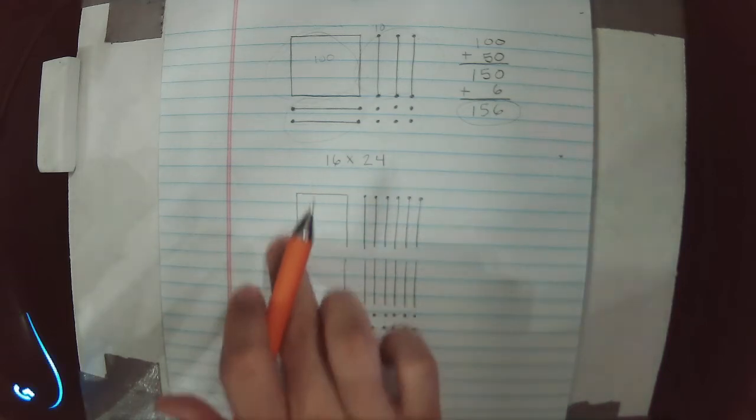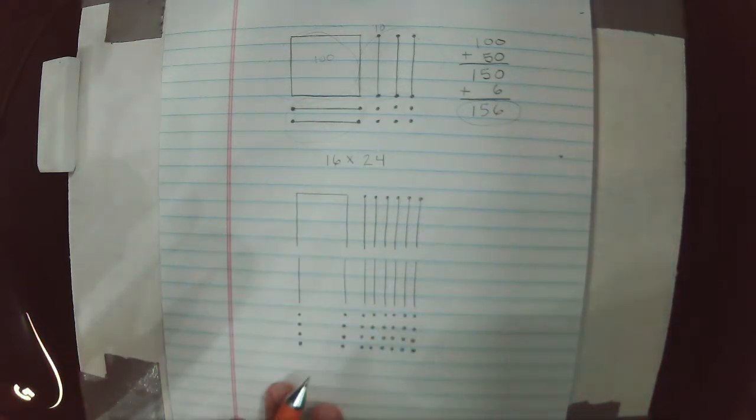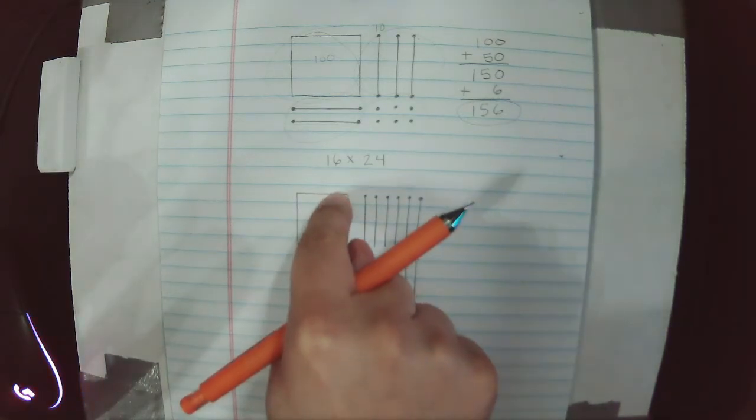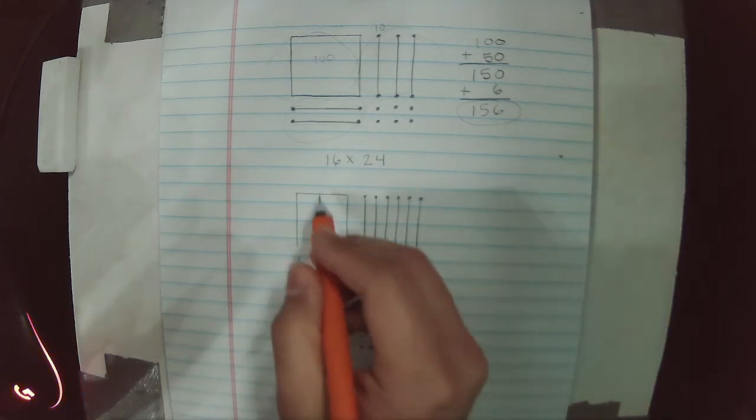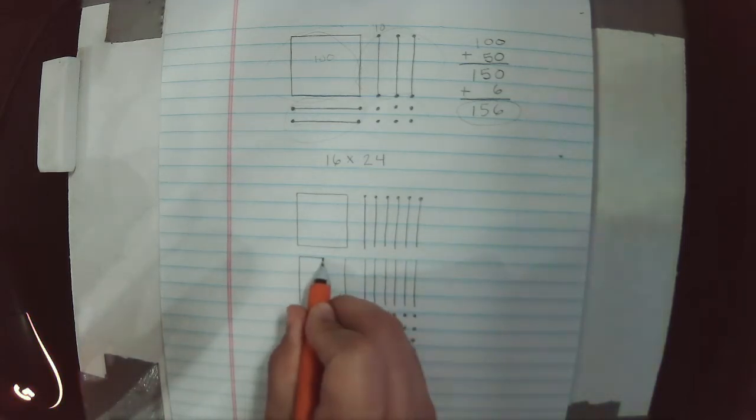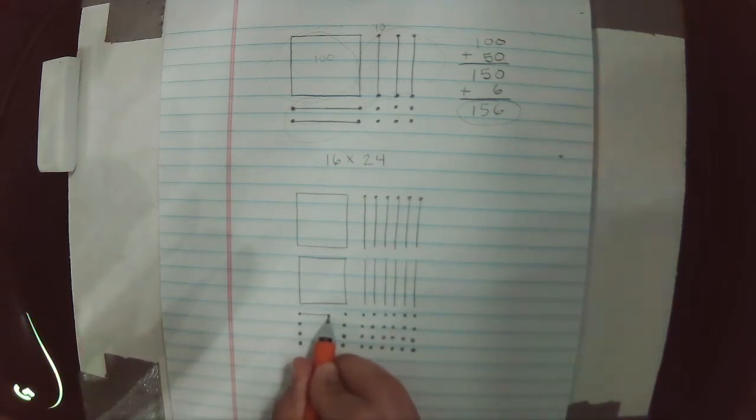Well, I made copies of my 24. I gotta make copies of the 16 now. I'm gonna do the same thing. I'm gonna start with my 10s. I'm gonna start making copies of the 10s all the way down. Okay? So at the end of these lines, copy of my 10. The ends of these lines, another copy of my 10. See these two dots? Copies of my 10. Copies of the 10 all the way down.